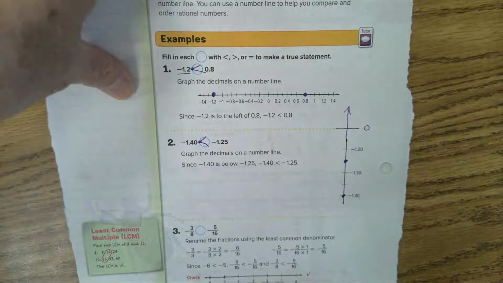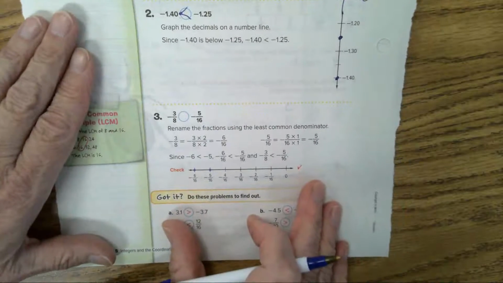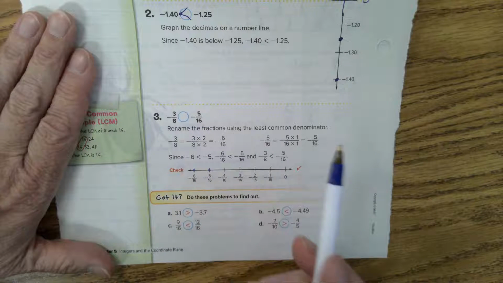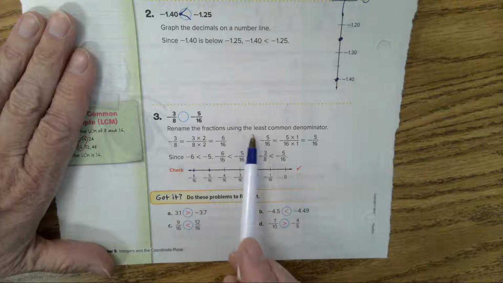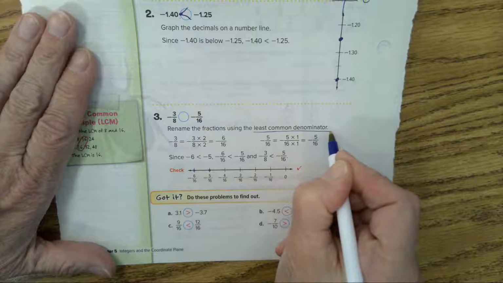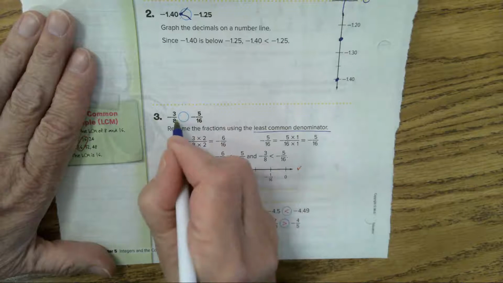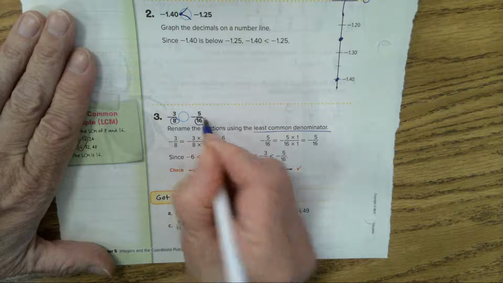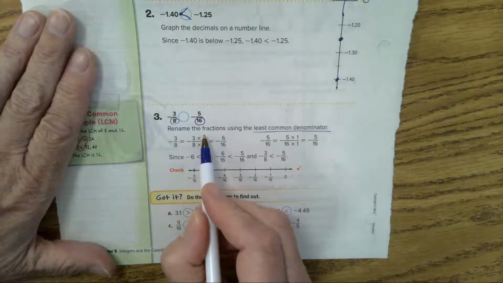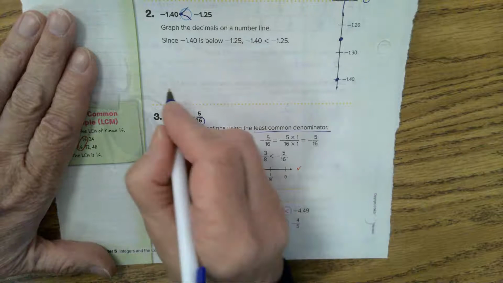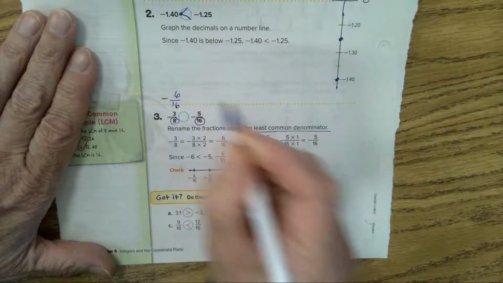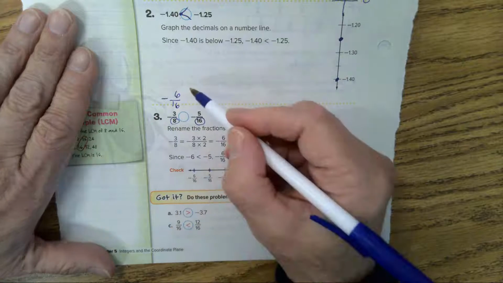Now let's go to the next one, number 3, where we have fractions. -3/8 and -5/16. It says, rename the fractions using the least common denominator. All right, kids, underline that, least common denominator. So, between an 8 and a 16, will 8 divide 16? Yeah. How many times? 2, that's right. So 3/8, 8 times 2 is 16. 3 times 2 is 6, is -6/16, okay? Now, which one gets the point?